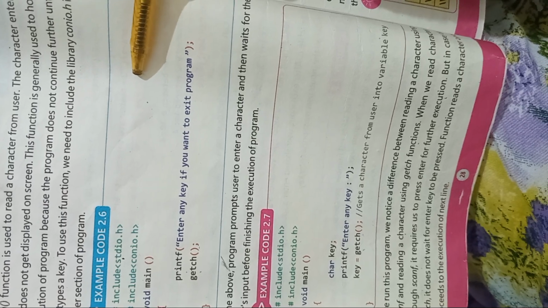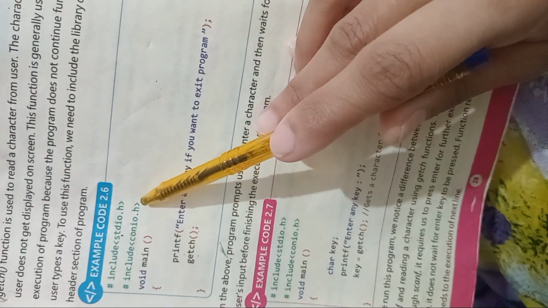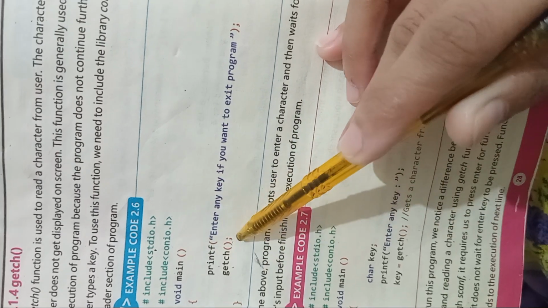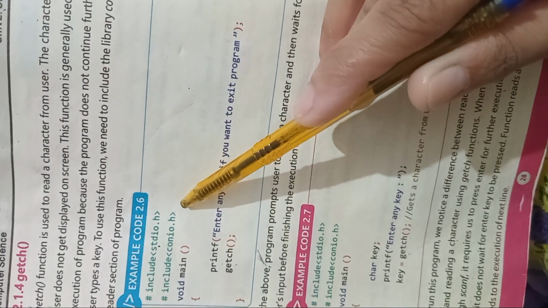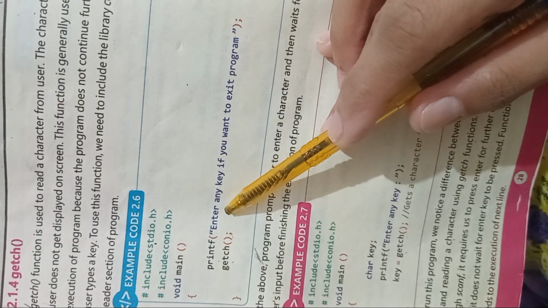So basically the getch function is used to read a character from the user, right? As you see in the example, we have shown include stdio.h, include conio.h, and we have written getch here. So conio.h is used to make the getch function available in the program, right?